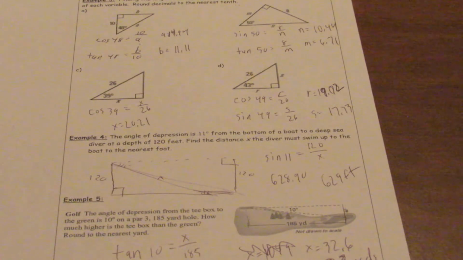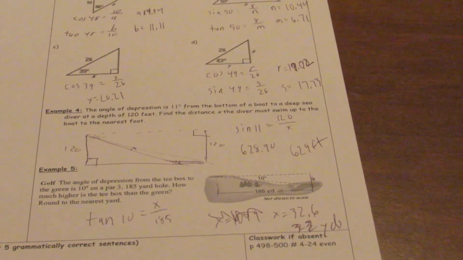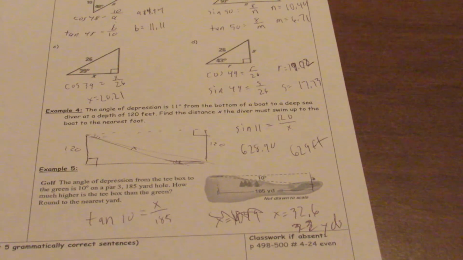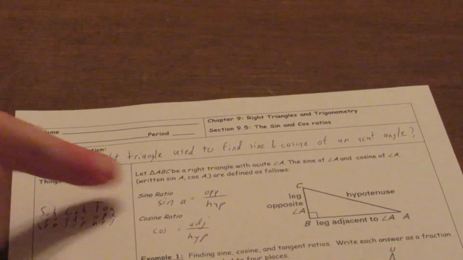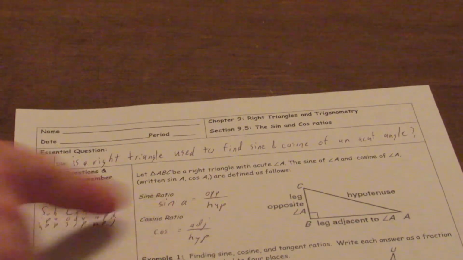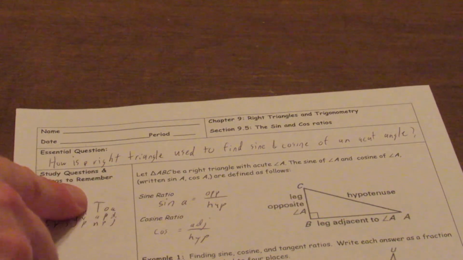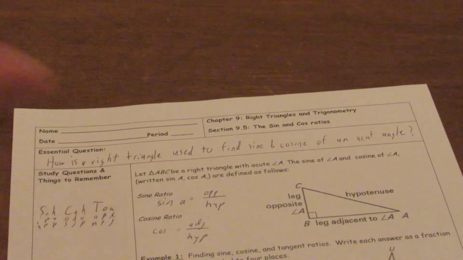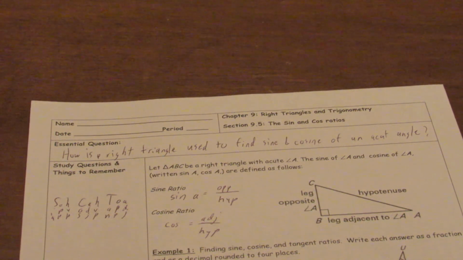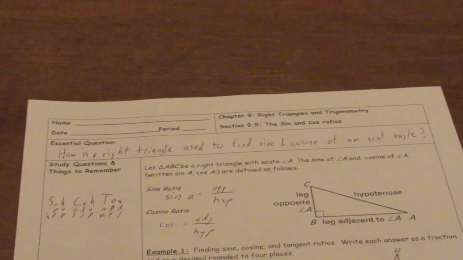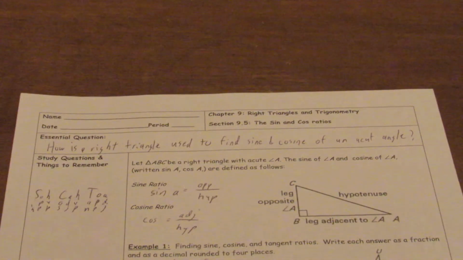You can't even see what I'm doing there. All right, so that is our trig functions. Make sure you know sine is opposite over hypotenuse, cosine is adjacent over hypotenuse, tangent is opposite over adjacent. And then knowing how to plug that in your calculator, which we went over in 9.4, if you need to look back at that.